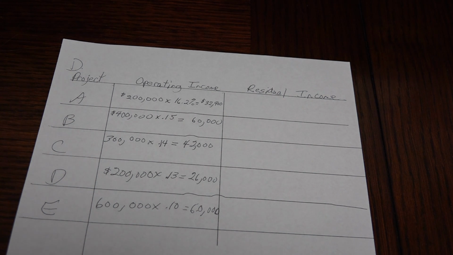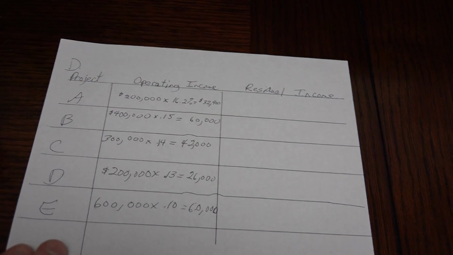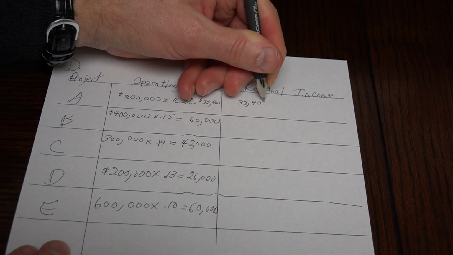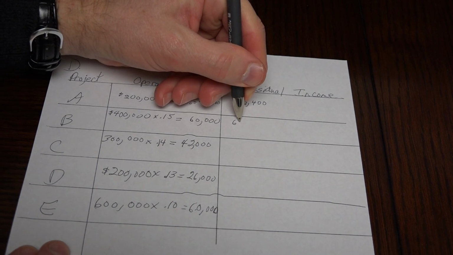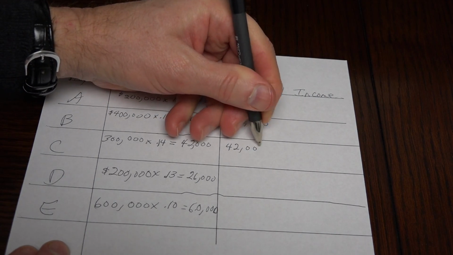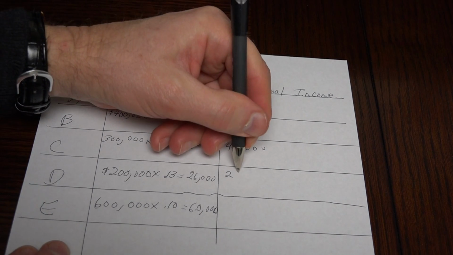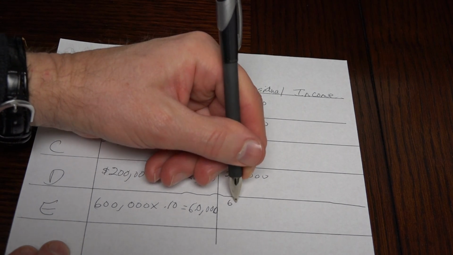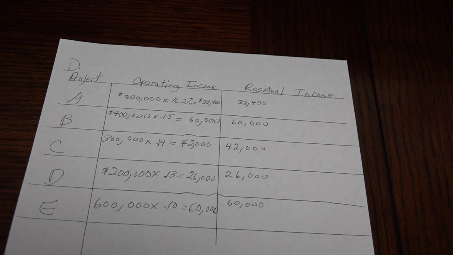Now, from a residual income standpoint, here we're going to take our operating income, which we've calculated over here, and we're simply going to transfer it over here as our starting point. Okay.